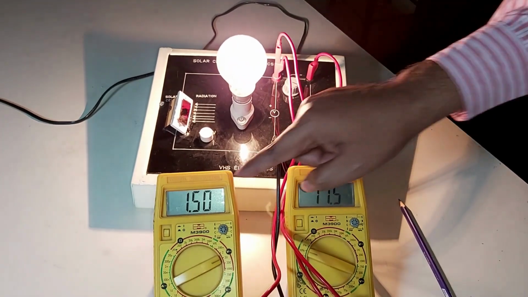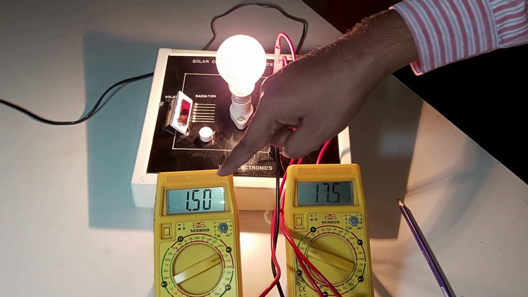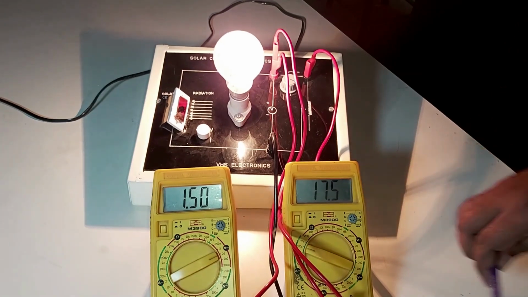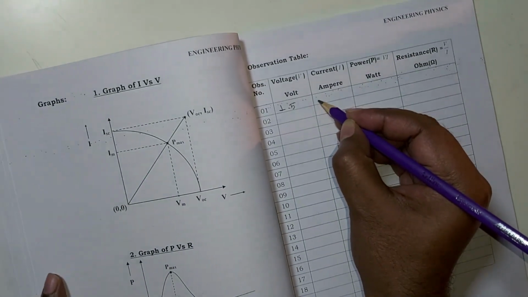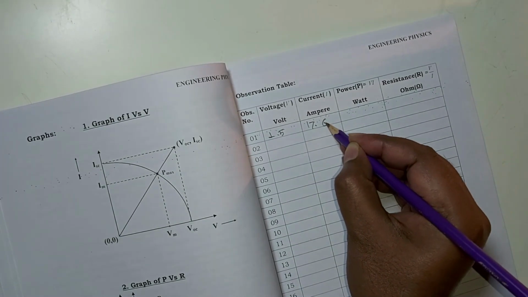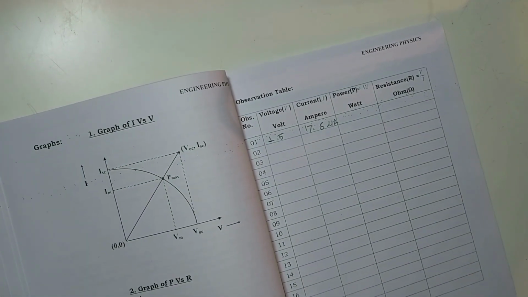Okay, now it's 1.5. So I have decreased the load resistance, so the voltage also decreased. I will record this voltage in the observation table. So this is 1.5 volts, and the corresponding current here is 17.6 microamperes. So this is our first reading.